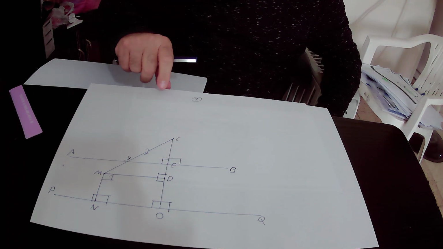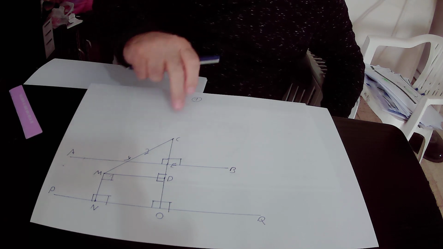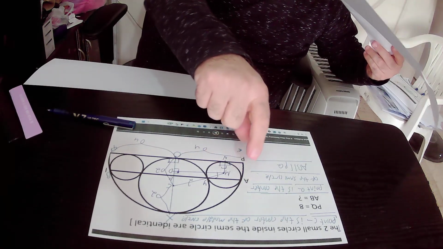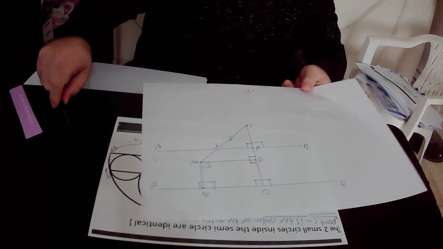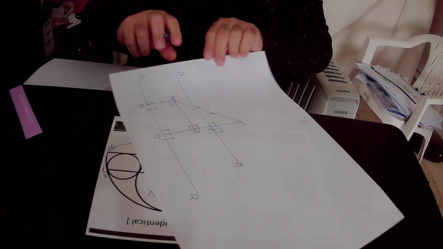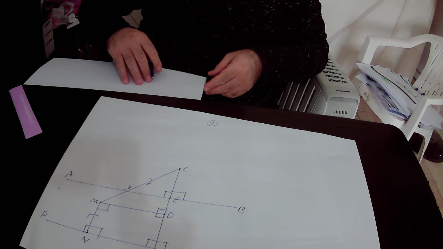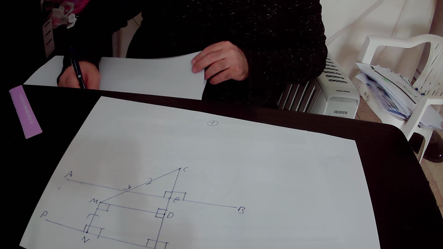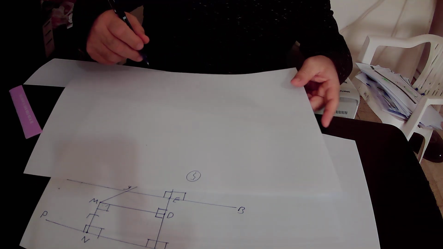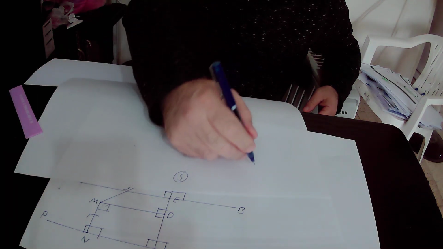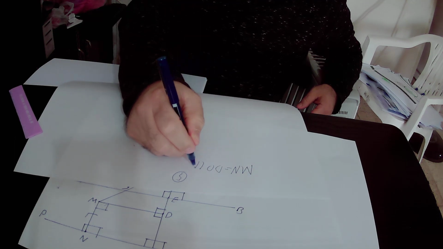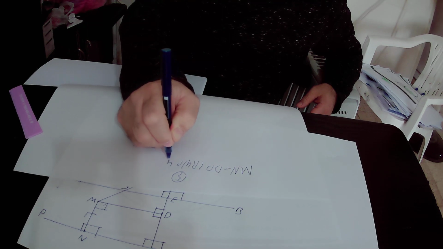And we know that MN is the radius of the small circle, that is to say MN equals R. So here MN equals R, and according to rule number 4, MN equals DO, that the opposite sides of a rectangle are equal to each other.